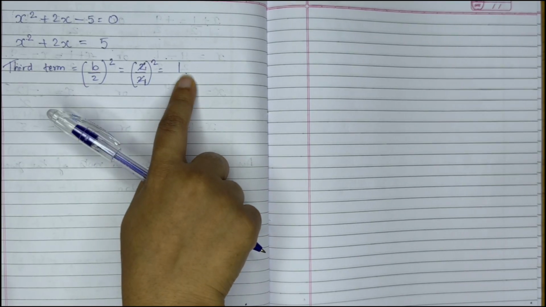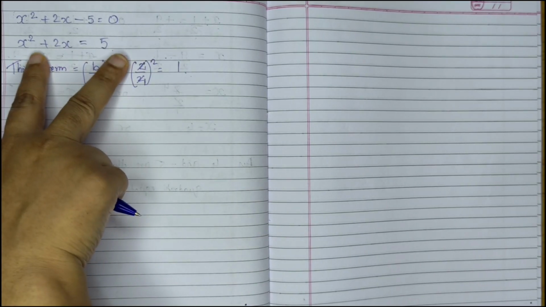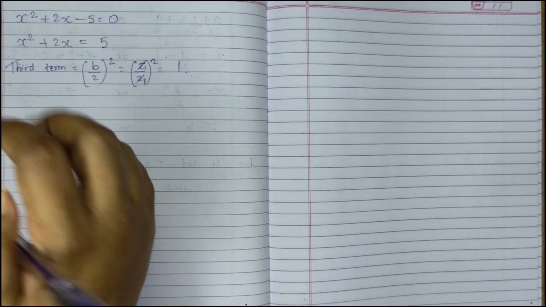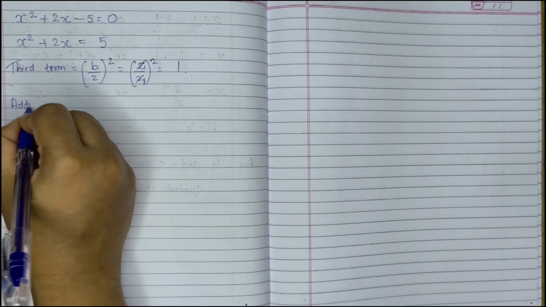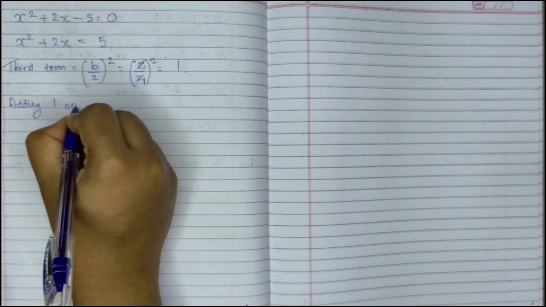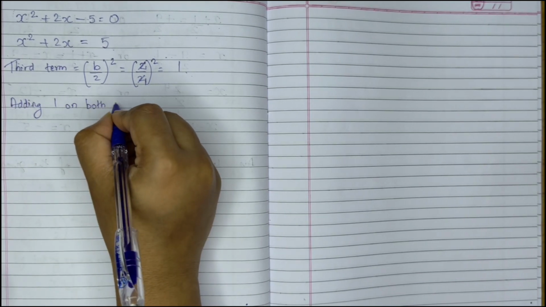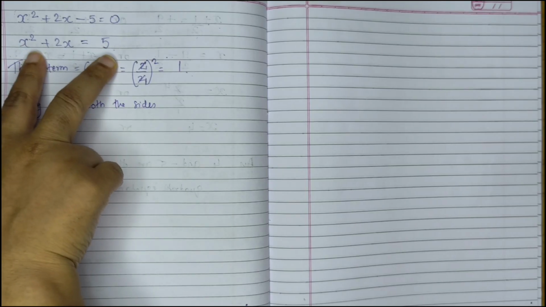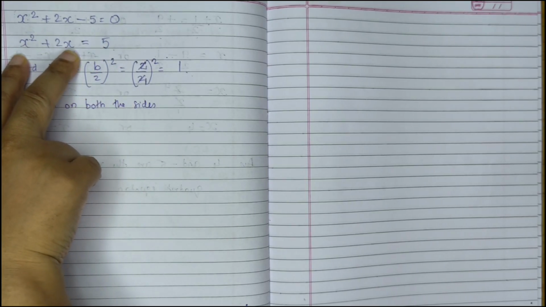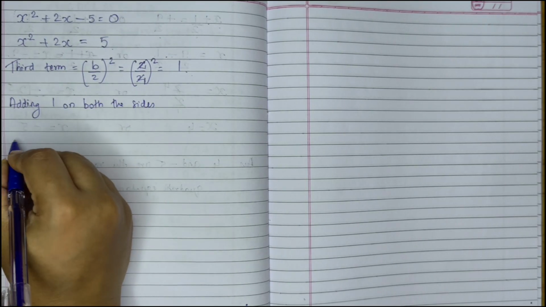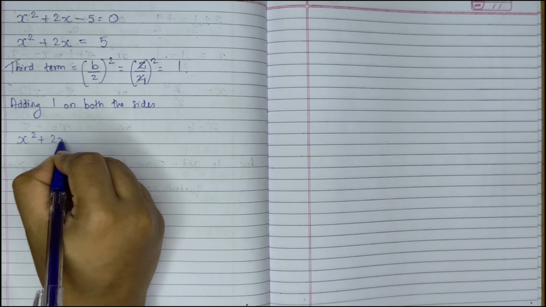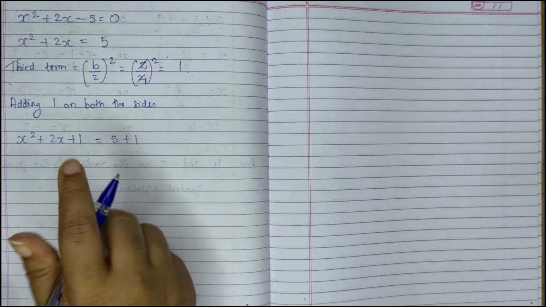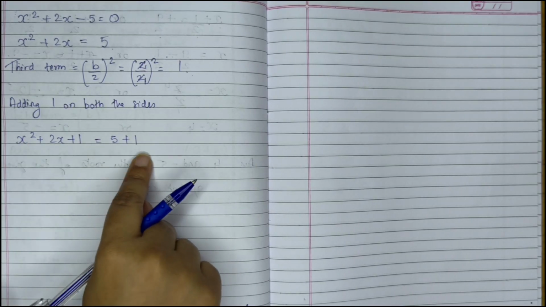Now this one we are going to add on both the sides like the previous sum. What we got, third term, we are going to add on both the sides. So adding 1 on both the sides. So you are going to copy this term as it is. On the left hand side we are going to add 1, and on the right hand side we are going to add 1. So x square plus 2x plus 1 is equal to 5 plus 1. Okay, so see here on both the sides I have added 1.